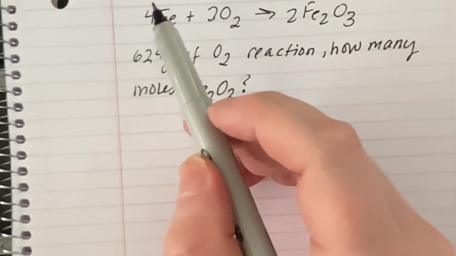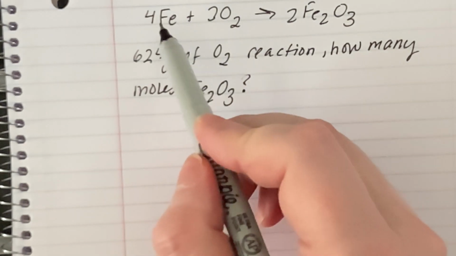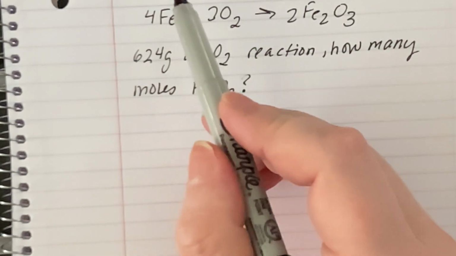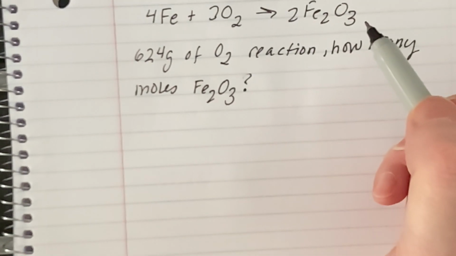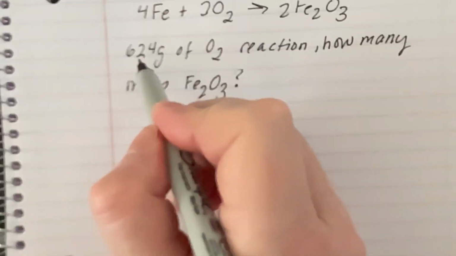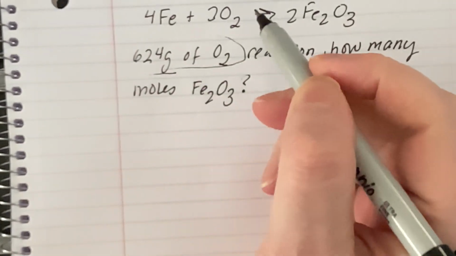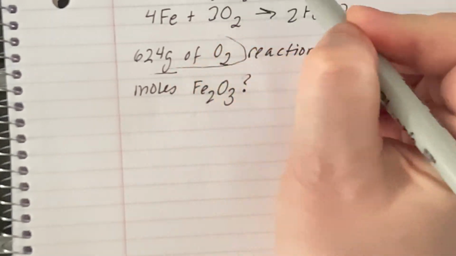Okay, so first we've got to write down what we know on top of the equation. Remember, make sure that's always balanced. It came to us balanced, 4, 4, 6, 6, but it's not a bad idea to always double check that. We have 624 grams of oxygen, so we're going to write that right above there, 624 grams.